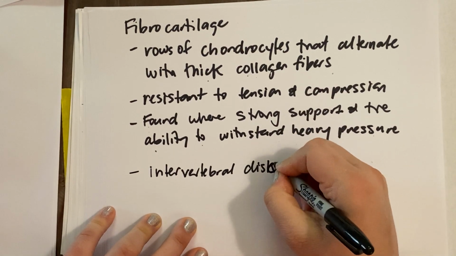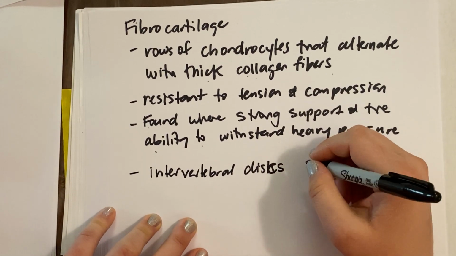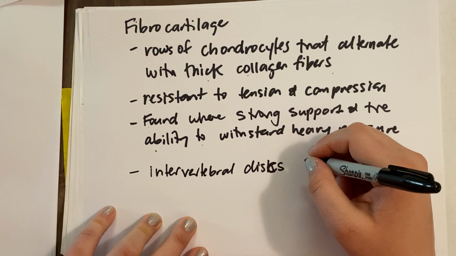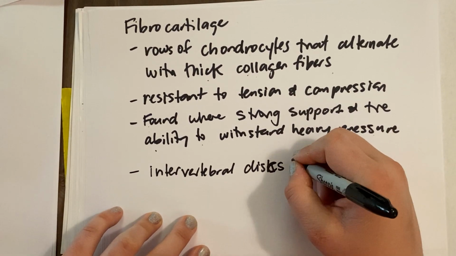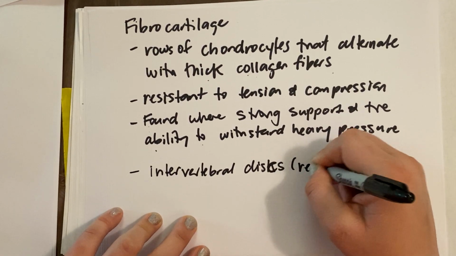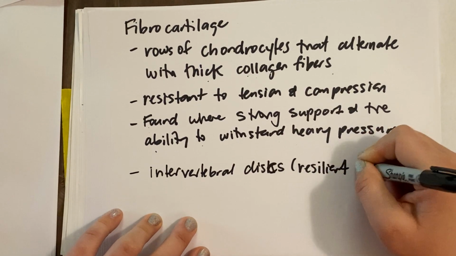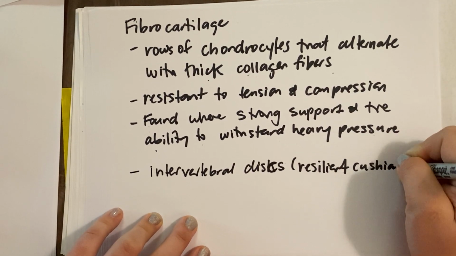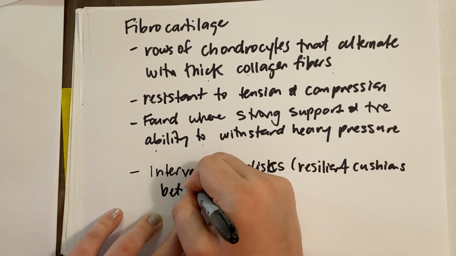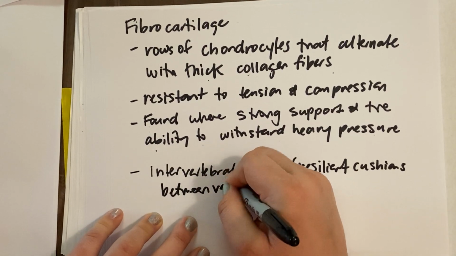Oops, I spelled that with a C actually. Okay, so these are going to be in between the vertebra. Okay, so we can think of them as resilient cushions between vertebra.